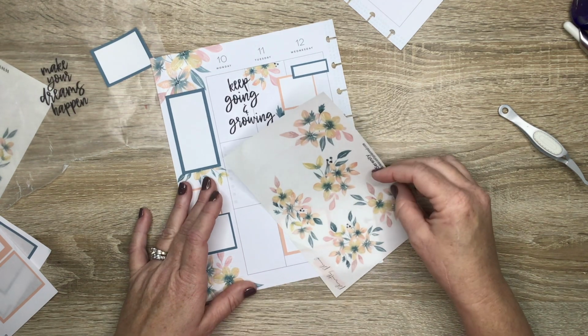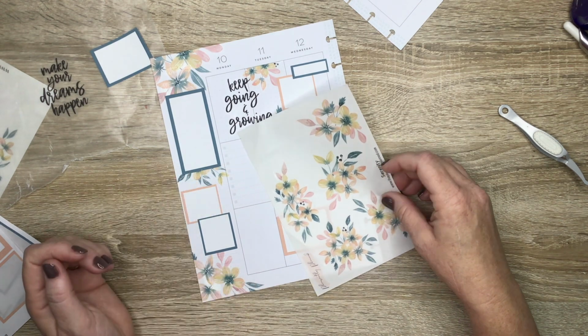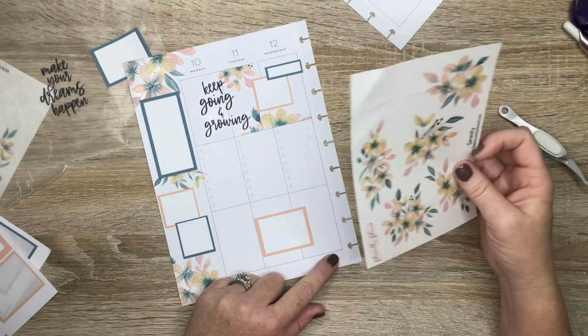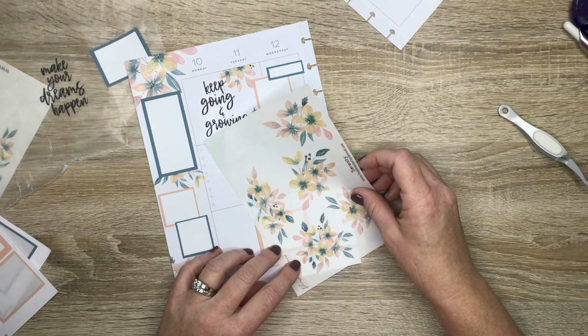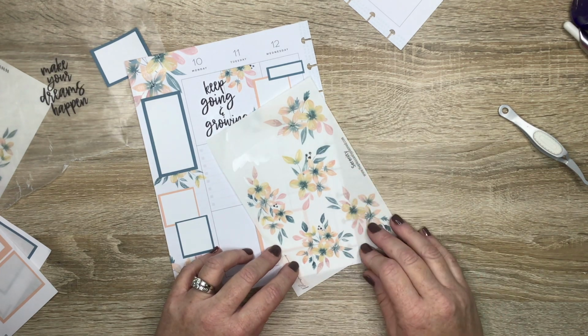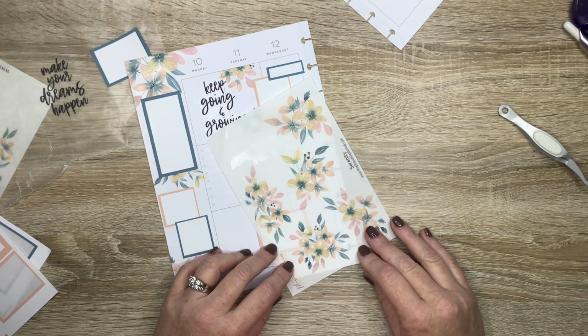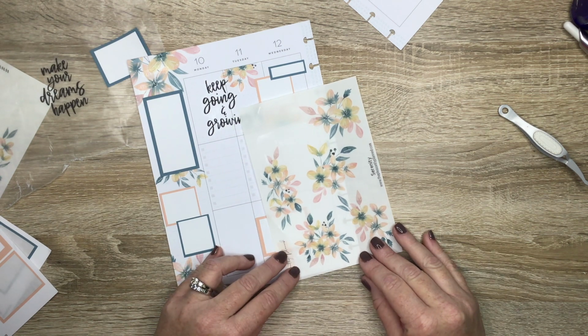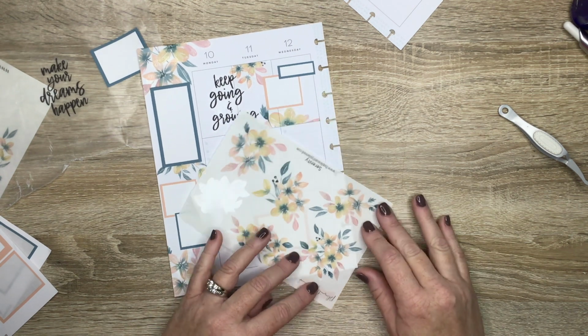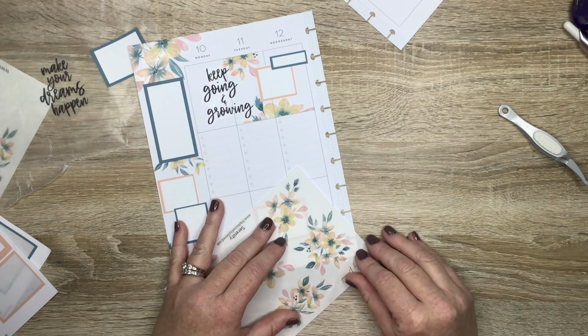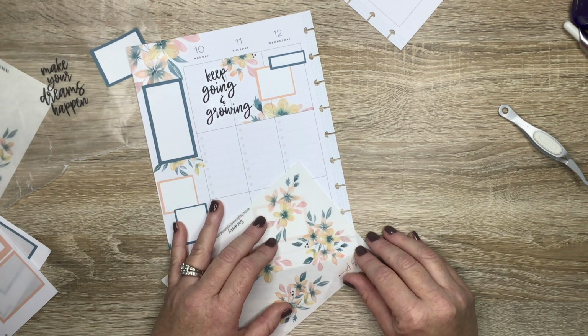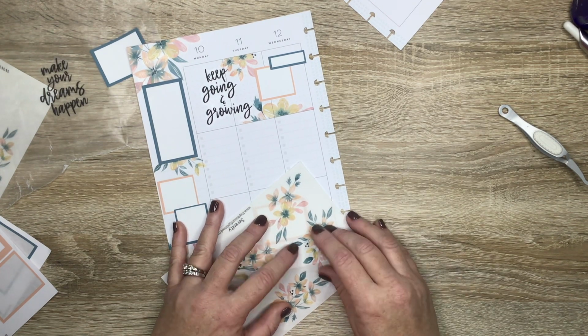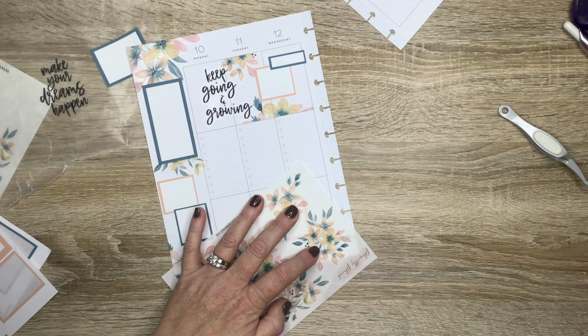And I'm not sure if I'm going to actually come outside of the black boxes. I think I'm going to leave it inside the black boxes. I'm just trying to figure out which angle I want this at. I think we're going to do it this way.